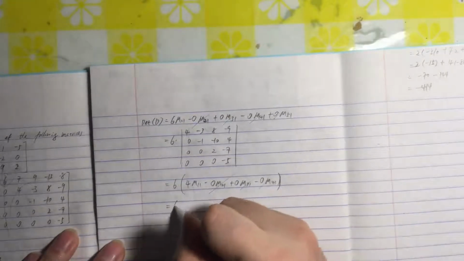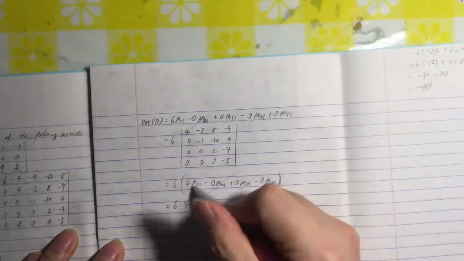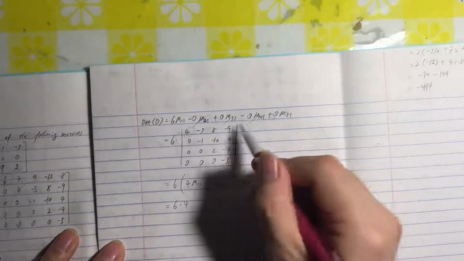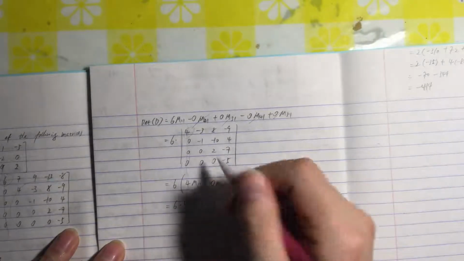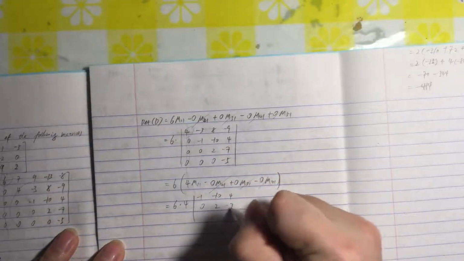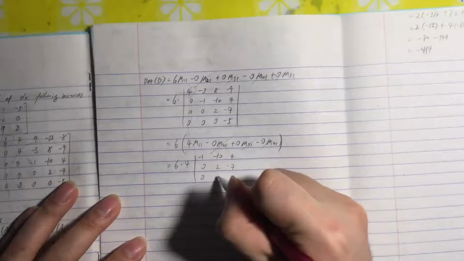What's left is 6 times 4 times M11. For M11, number 4 is here, cross out first row, first column, that's a submatrix. So the determinant of the submatrix negative 1, negative 10, 4, 0, 2, negative 7, 0, 0, negative 5.